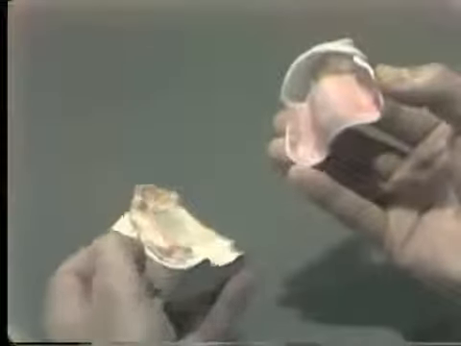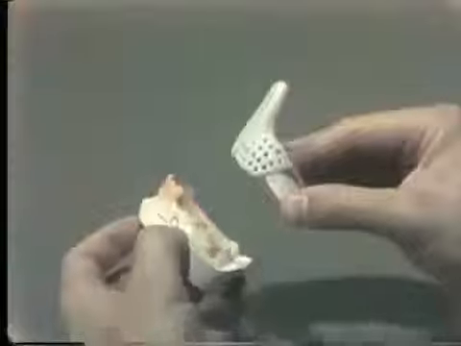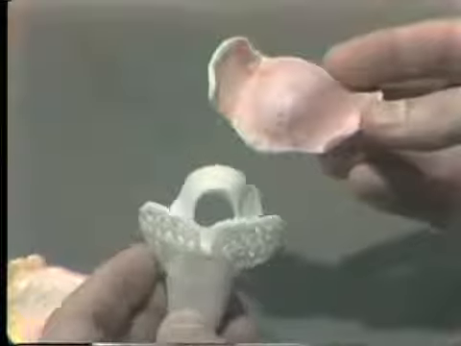If they do not come out in one piece, they are very easily keyed back together out in your hand. So this is how we do the sectional two-piece tray for the securing of a final impression for a maxillary immediate denture.